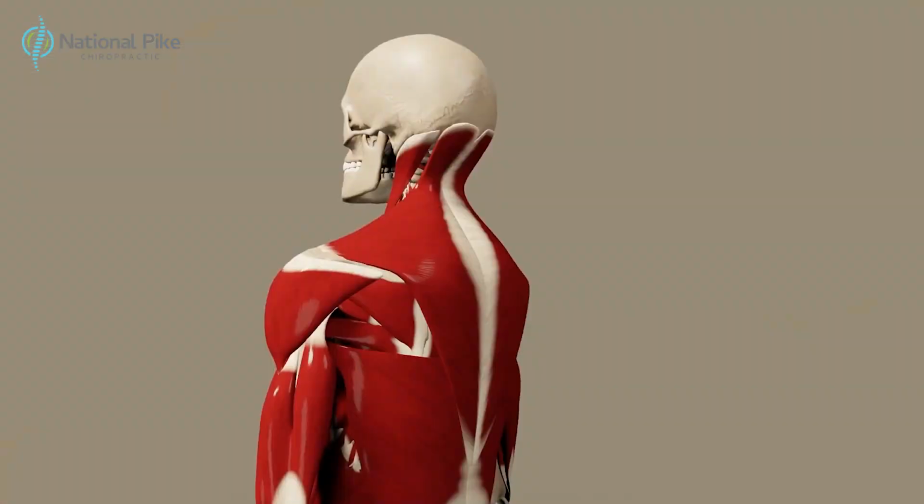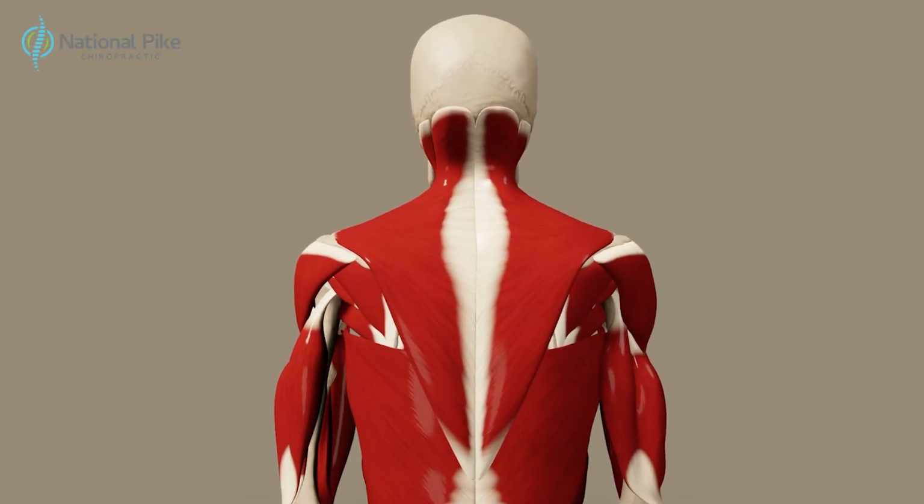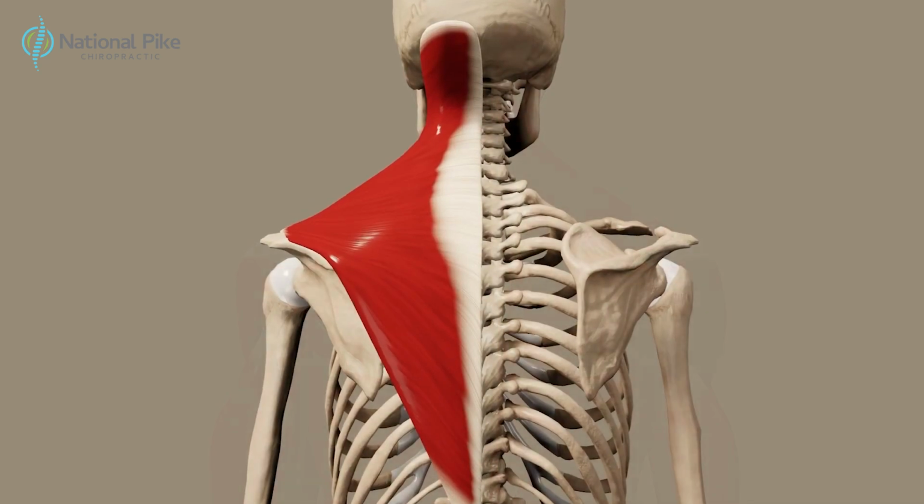Now, shoulder pain is one of the top reasons that people will come into our office, but did you know that non-traumatic shoulder pain often follows a very predictable progression that we call the shoulder pain continuum? To fully understand this progression, it's very important that we have some basic knowledge of the shoulder girdle anatomy.